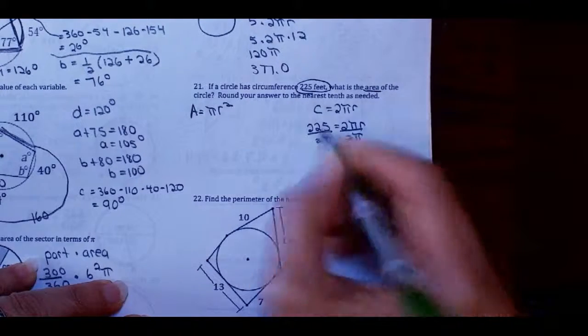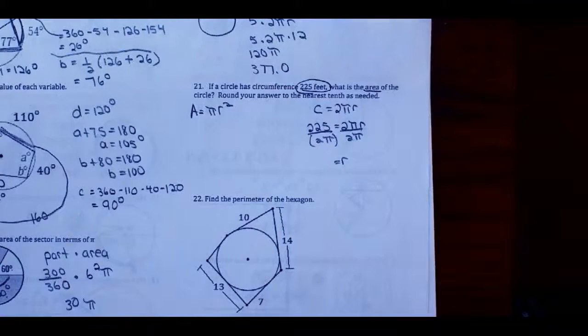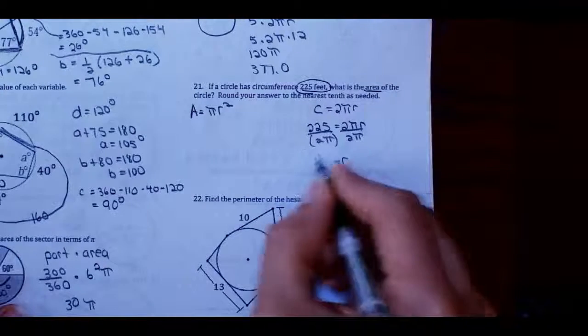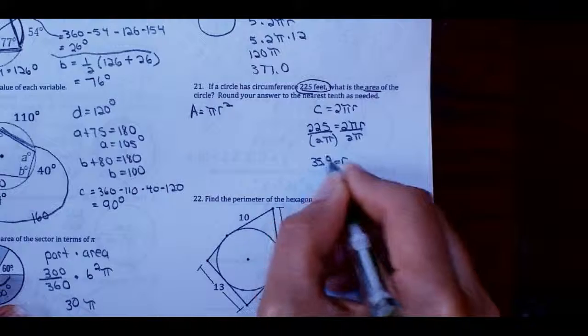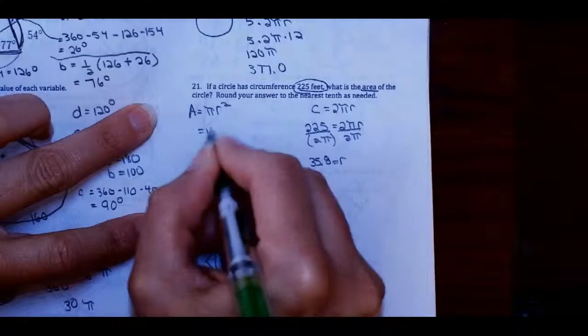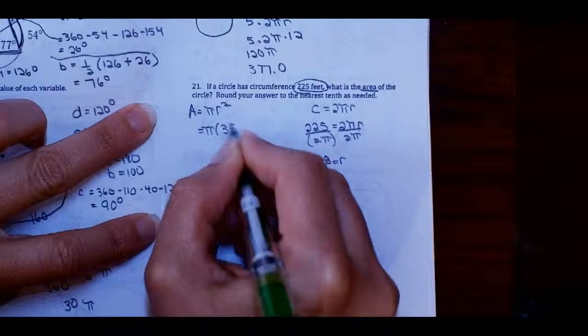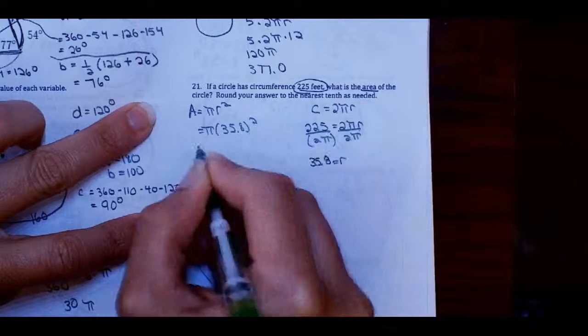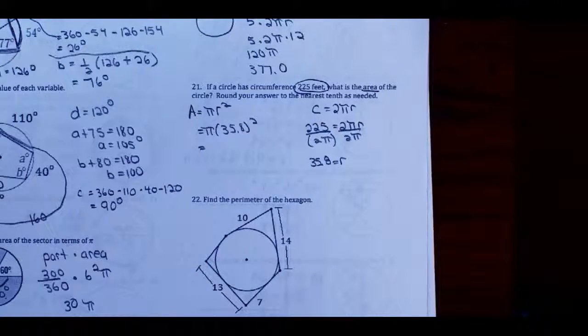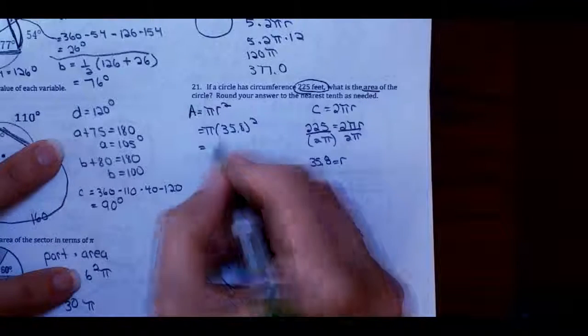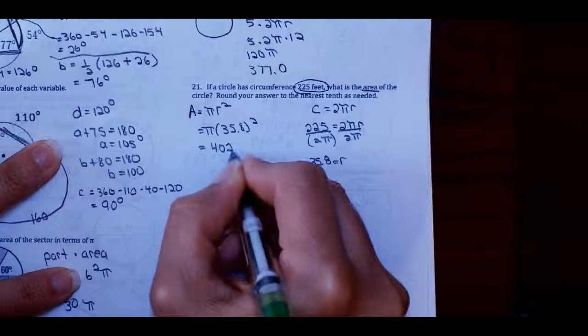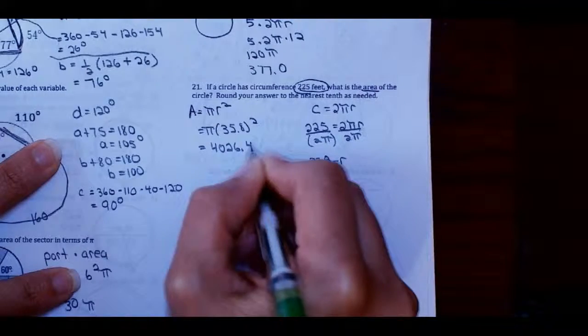Now when you do this on your calculator, you have to have parentheses around the 2 pi. And we end up with the radius of 35.8. Squaring that and multiplying it by pi, we get 4026.4.